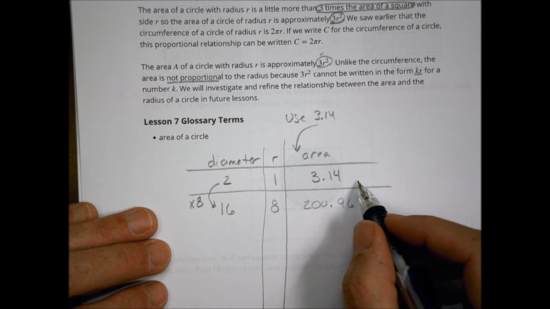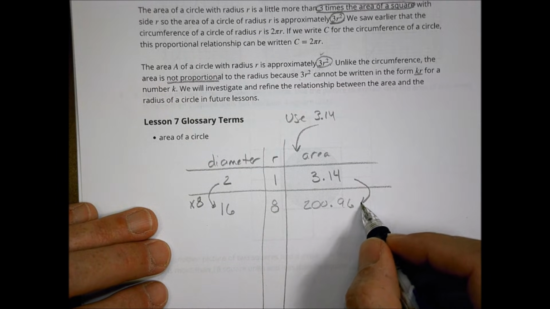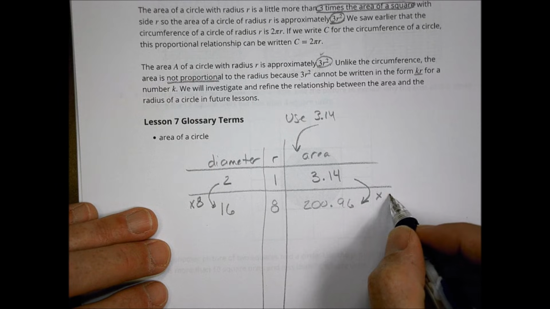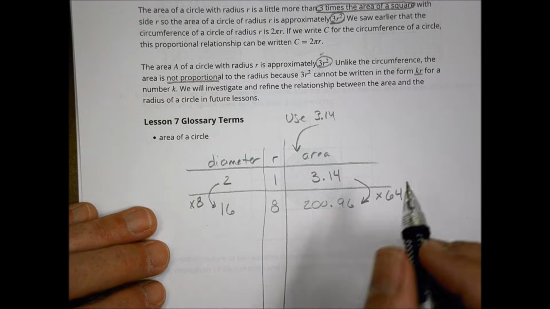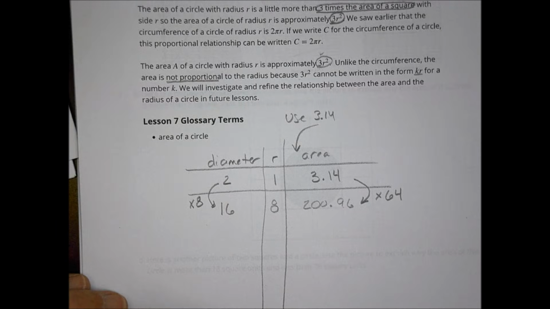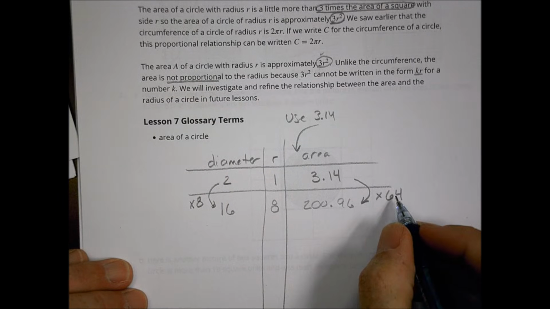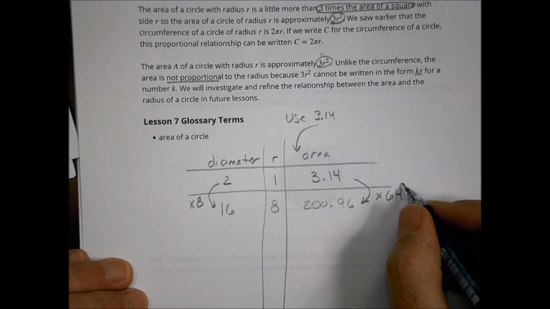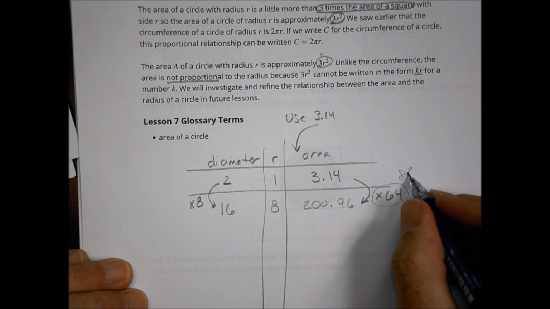But to go from 3.14 to 200.96 is multiplying by 64. Well, what do 8 and 64 have in common? Well, 8 times 8 is 64. 64 is 8 squared, isn't it?